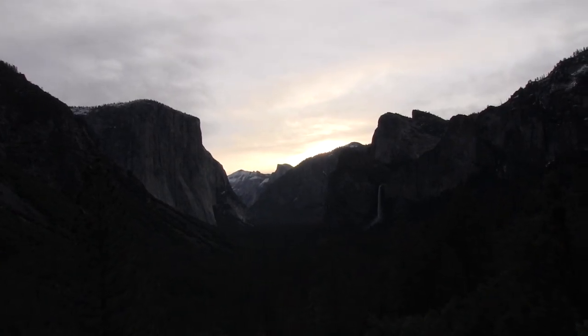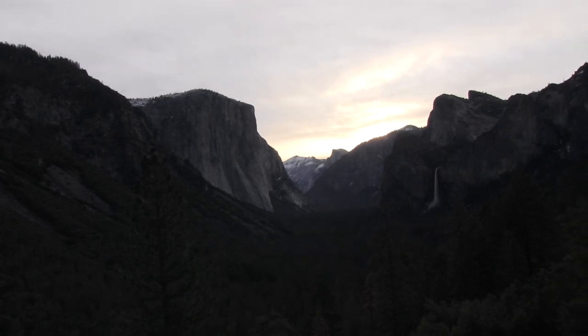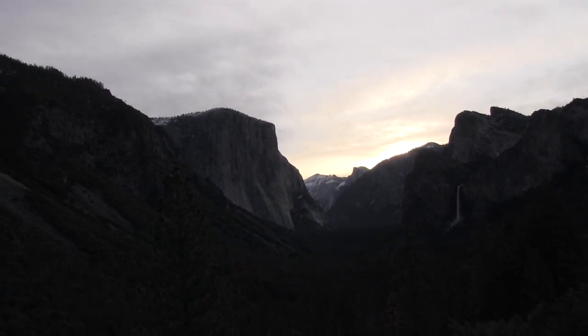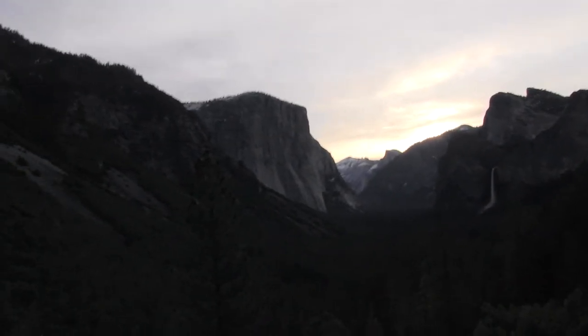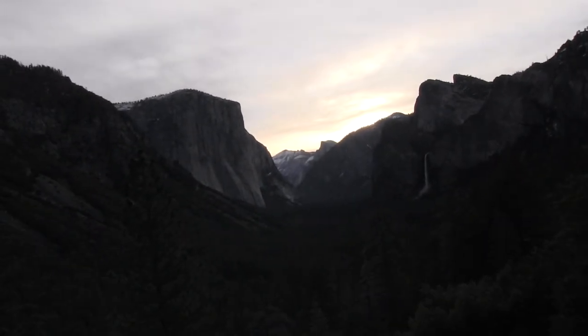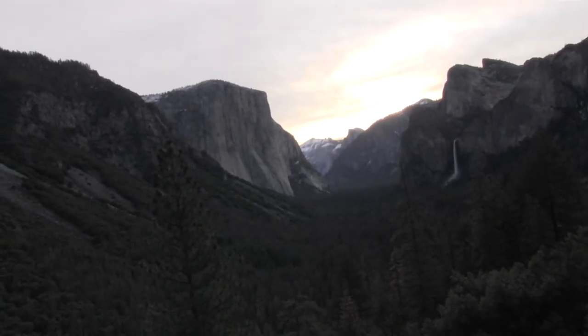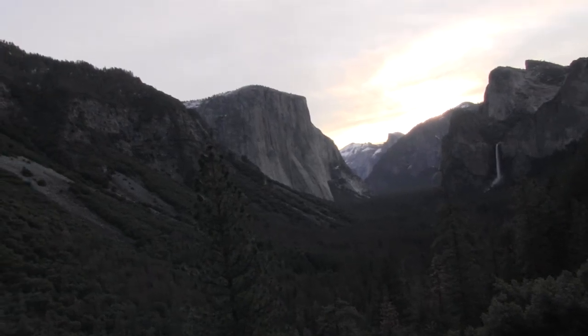World famous tunnel view, Yosemite National Park. The light is actually coming up. This is sunrise, so you see the sun's actually fixing to peek over the cloud. I'm actually having to base my exposure not on the meter of the camera, but on the histogram, because when I'm looking at the meter, it's telling me I'm 3 stops overexposed.